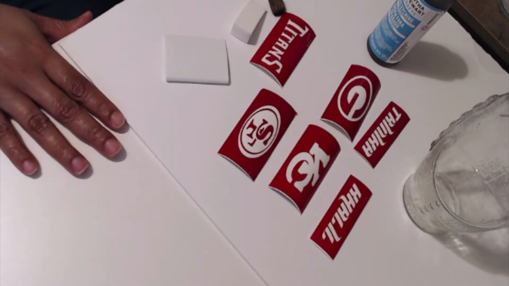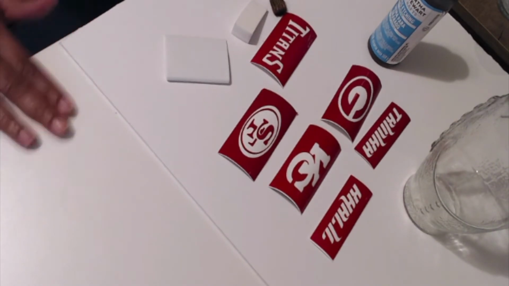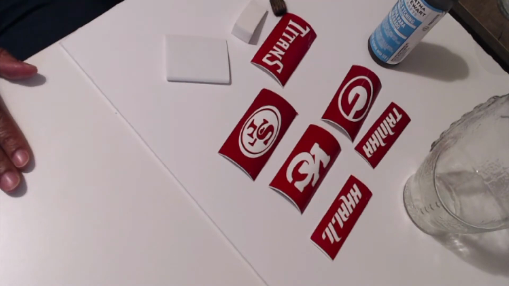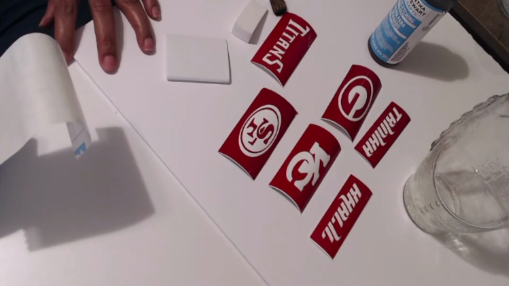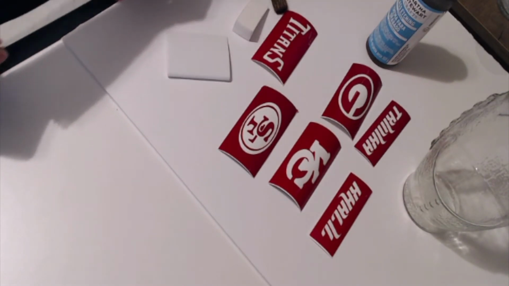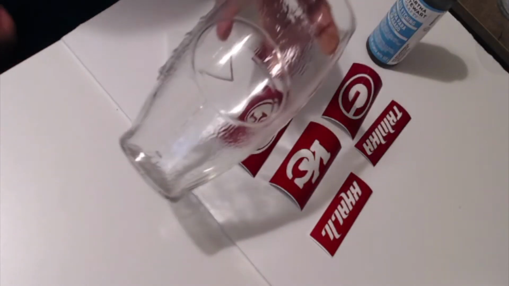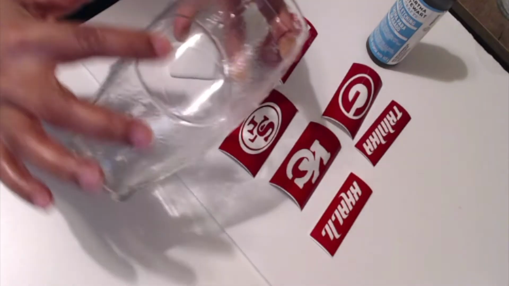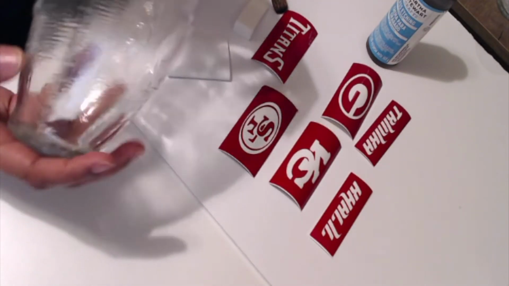So what I have here is a piece of foam board, and I have that on my table so that the etching cream doesn't get on my desk. But I am going to have part of my desk exposed so that I can use this contact paper or contact tape to apply the stencil for transferring. The glass that I'm going to be using I got from the Dollar Tree, and this is a really great glass. If you see it, pick it up. It's perfect for glass etching.